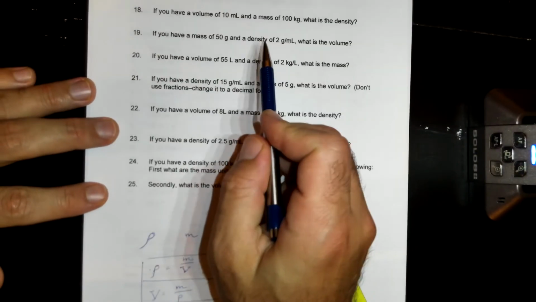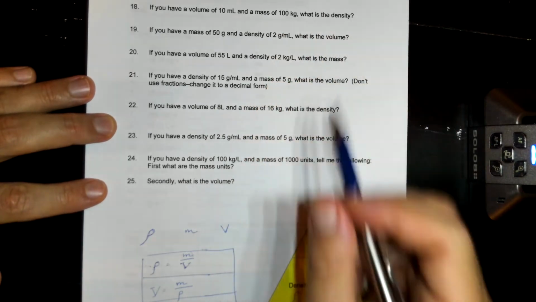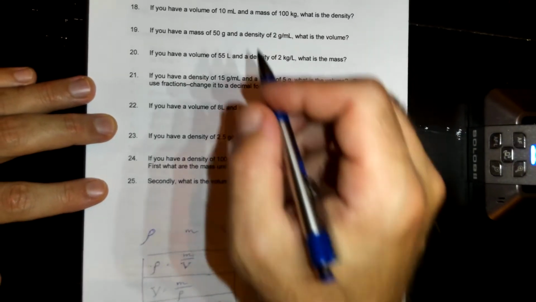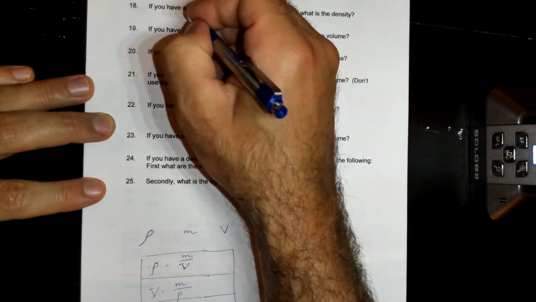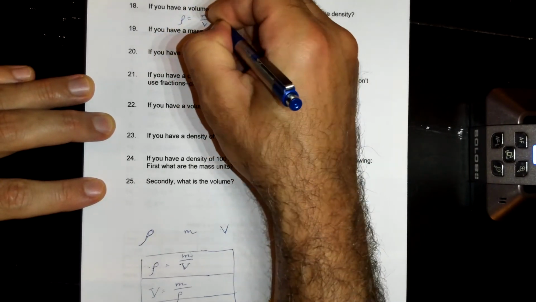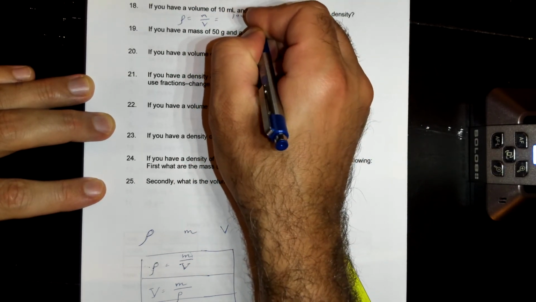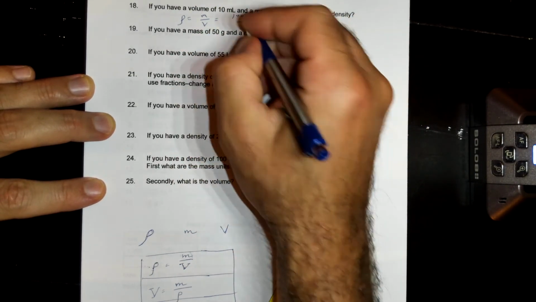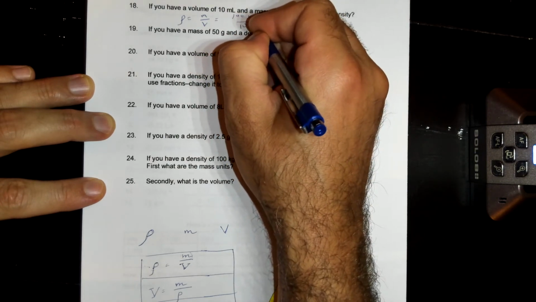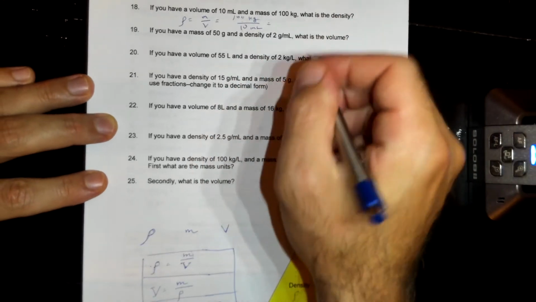If you have a volume of 10 milliliters and a mass of 100 kilograms, what is the density? So now we're solving for rho. And so rho is equal to mass over volume, and that is going to be 100 kilograms over volume 10 ml. Okay, so now it's going to be 100 divided by 10.